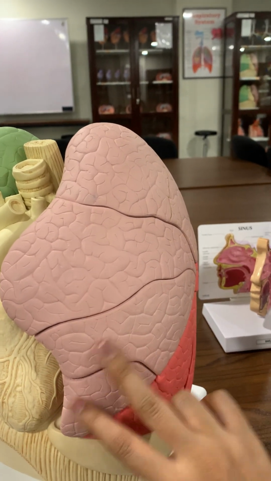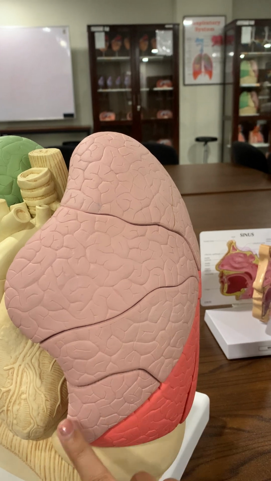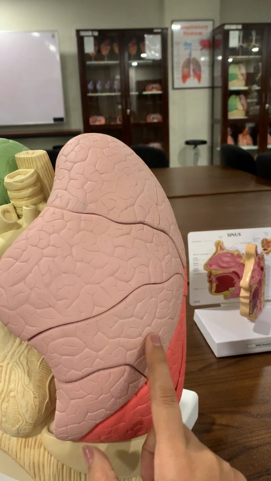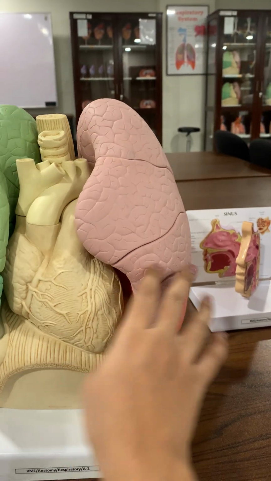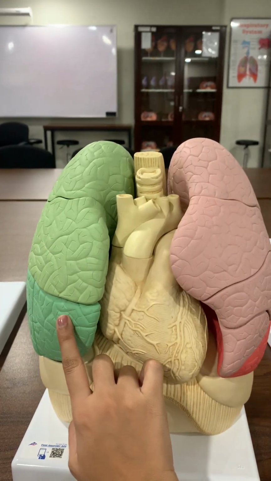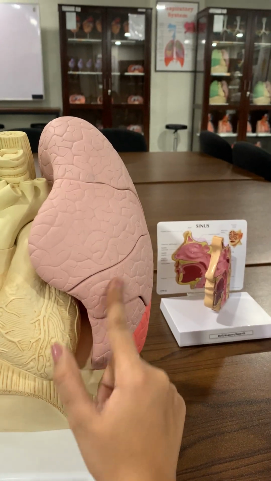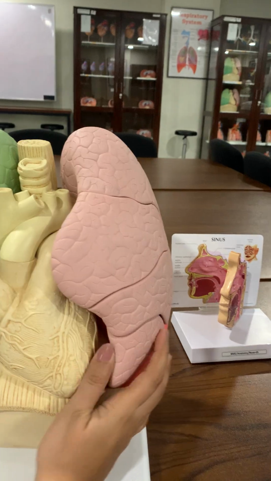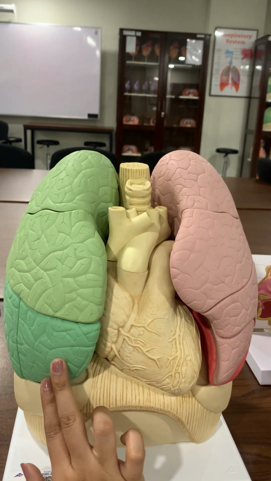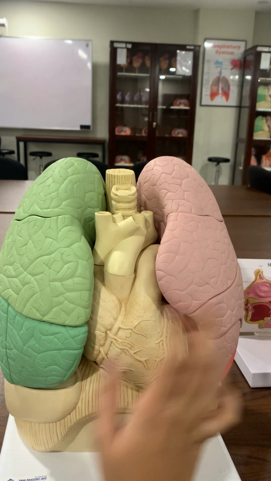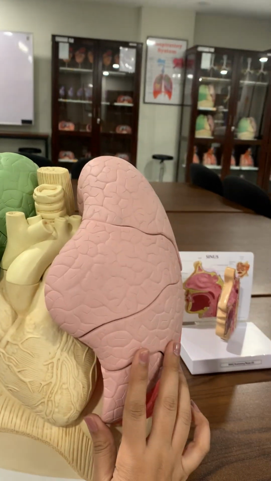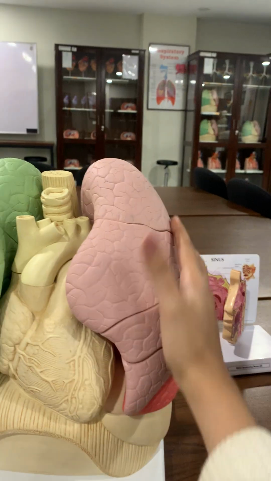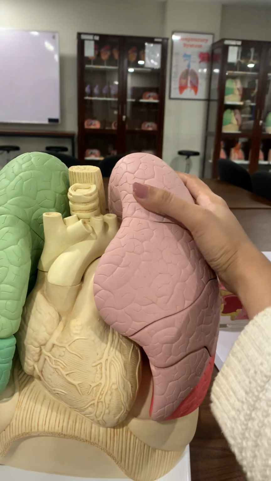And then we have 2 segments, the superior lingular segment and the inferior lingular segment. The superior lingular segment is part of the lingula, analogous to the right middle lobe. And then we have the inferior lingular segment, the part of the lingula analogous again to the right middle lobe. So the lingula in the left lung functionally corresponds to the middle lobe of the right lung. These are the 2 lingular segments. So all of this is the upper lobe of the left lung.